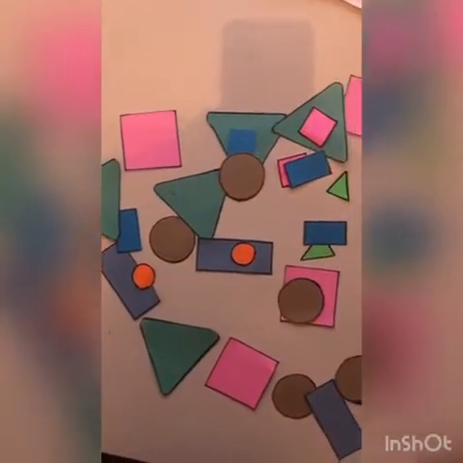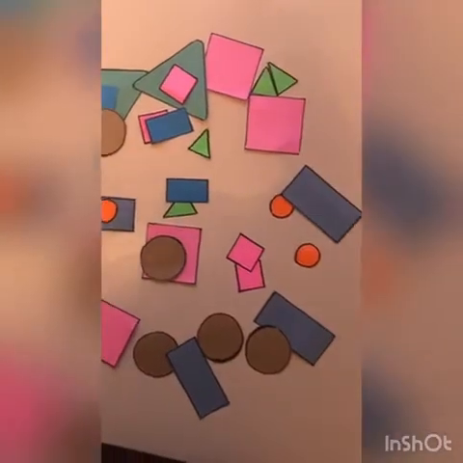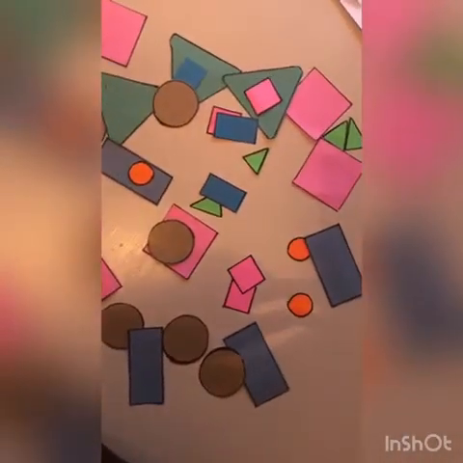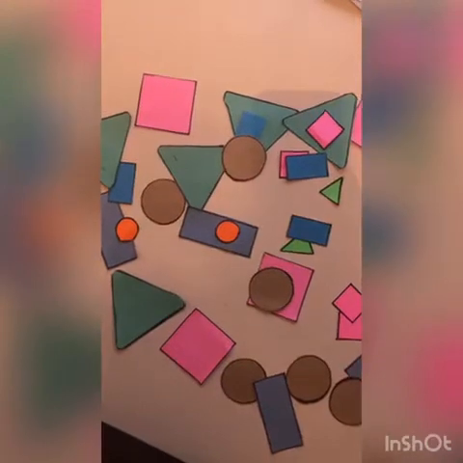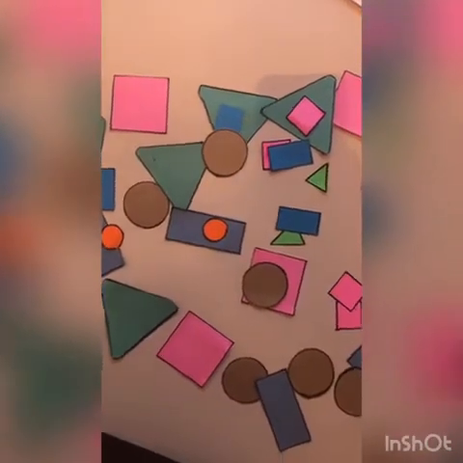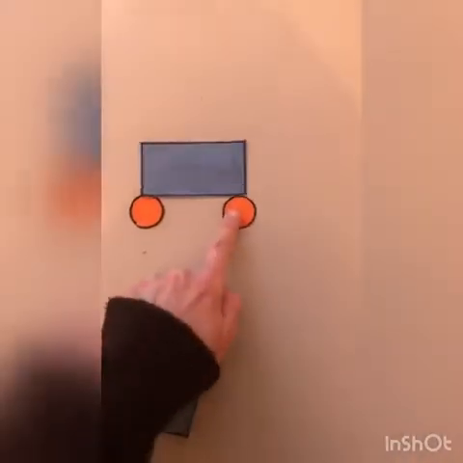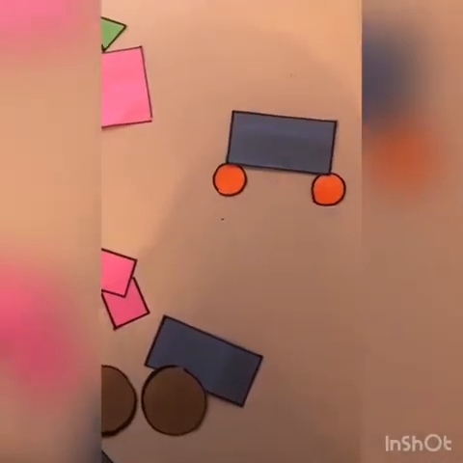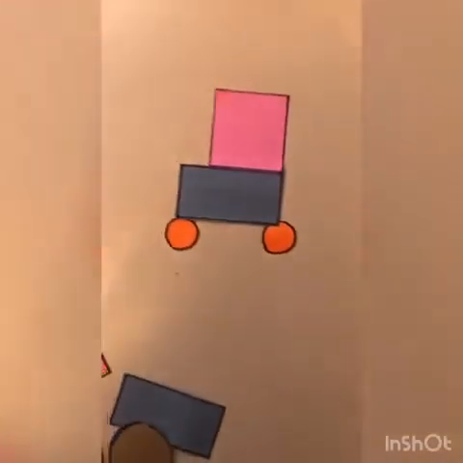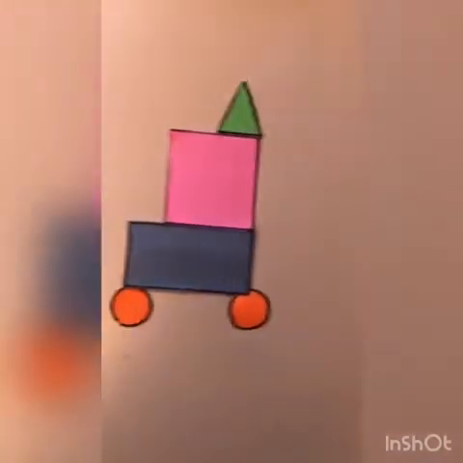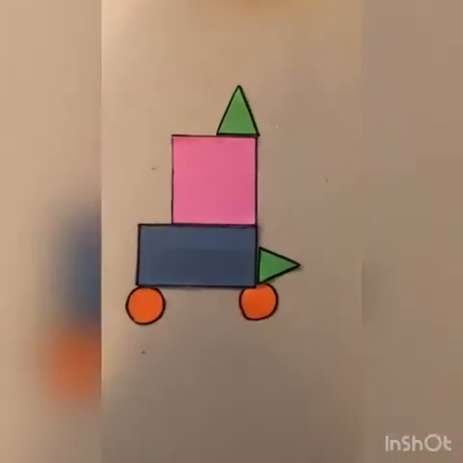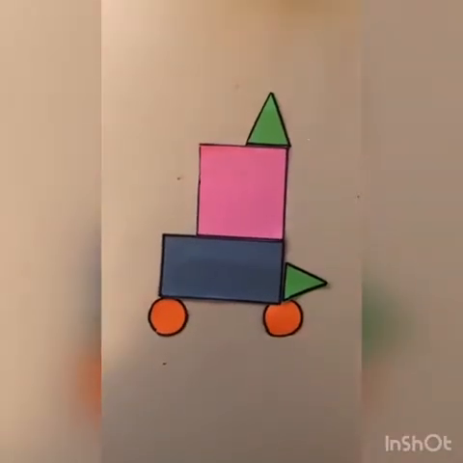So here are my shapes I have drawn and cut around using the 4 main shapes we have talked about. We've got our circle, triangle, rectangle, and square. I'm going to make a picture using these shapes and I wonder if you can guess what I'm making. For my first drawing, I'm going to need a rectangle. I need some circles. Have you guessed yet? I'm going to put a square on the top and I want to use a triangle for the roof, and I might use another triangle at the back. Have you guessed what this is? That's right, it's a car.